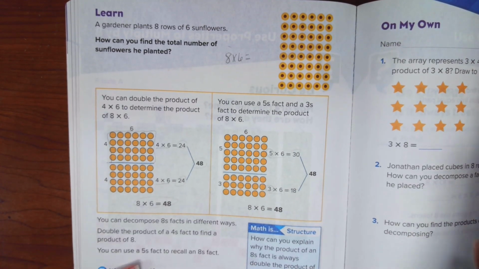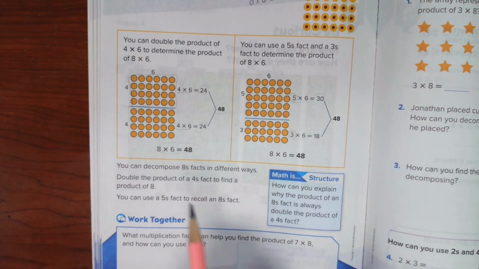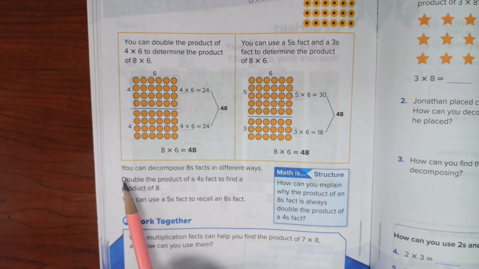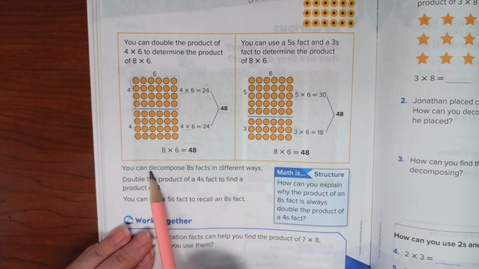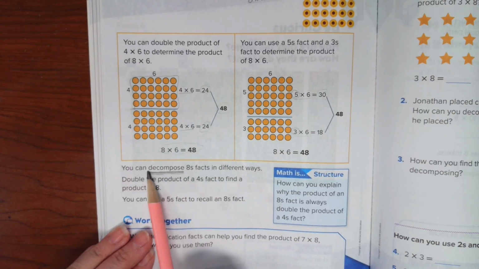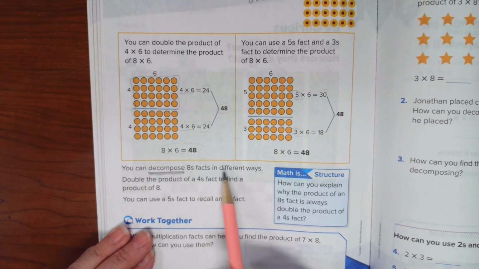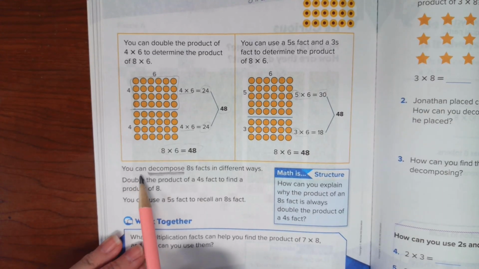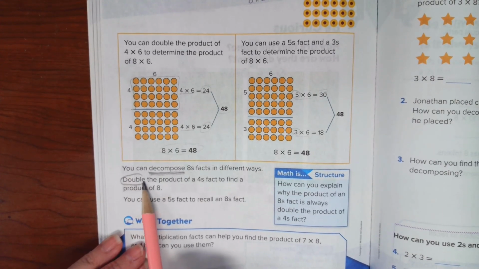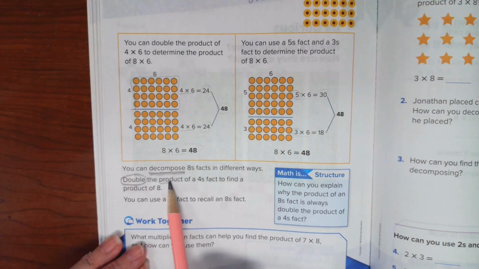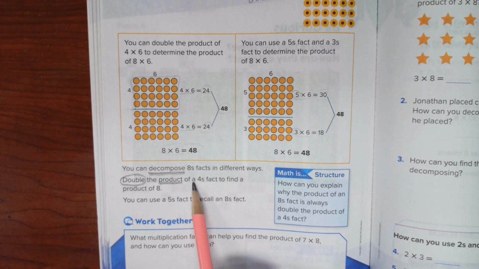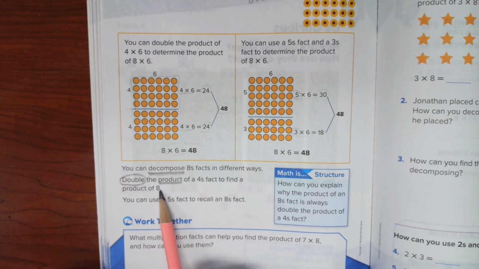Alright, so let's look. Right here it says you can decompose, that's one of our math words, underline it, decompose 8's facts in different ways. Double, that's an important word, isn't it? Double the product. Product is the answer to a multiplication problem of a 4's fact to find a product of 8.